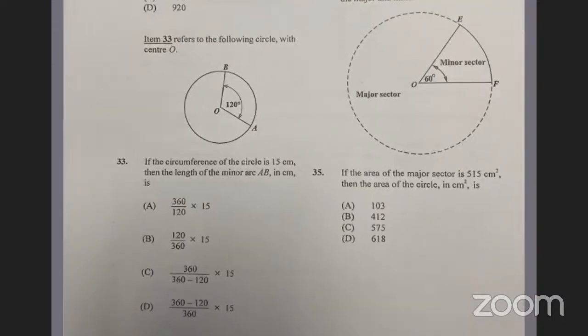Right? They want what now? They want the circumference of a circle. The circumference is 15. Find the length of the minor arc. Well, the minor arc is a fraction. This is the minor arc, so it's a fraction, which is 120 on 360 of 15. Right? That's your minor arc. Major arc would be a bigger one, right?